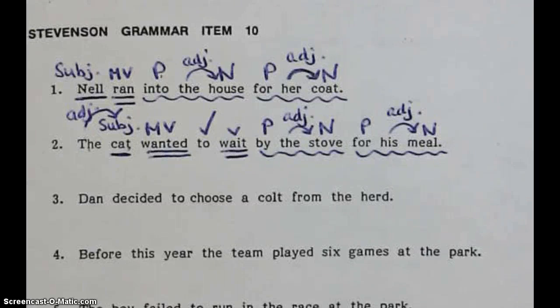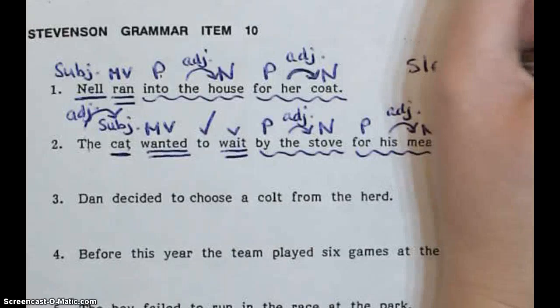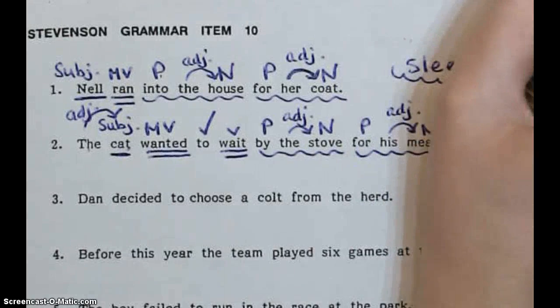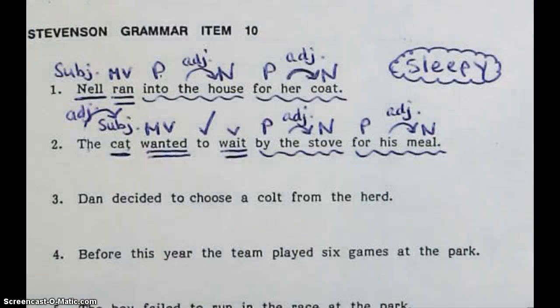All right. And as I'm going along, I'm thinking that since today's Monday and our first day back from vacation, everybody's probably feeling a little sleepy. So for our secret code today, boys and girls, I want you to write sleepy right over here and maybe put a little cloud around it. Okay?